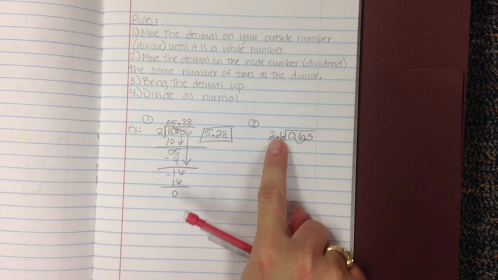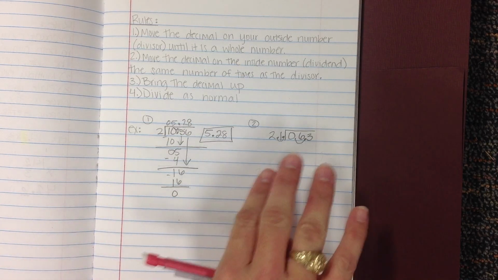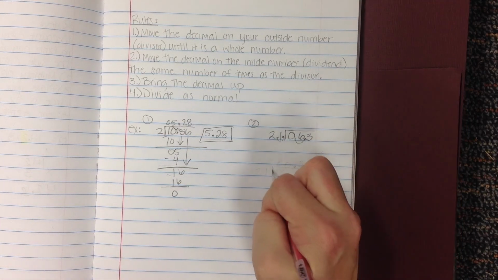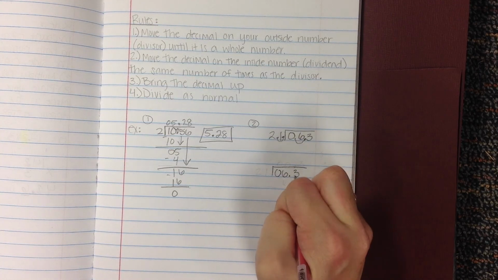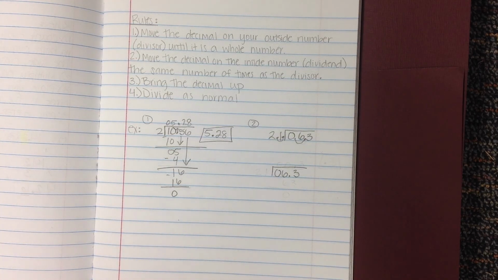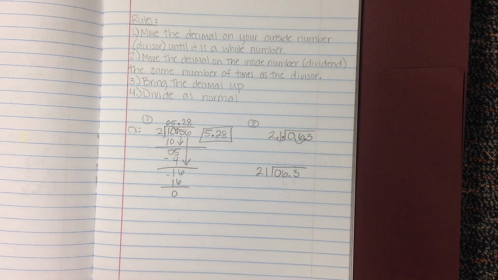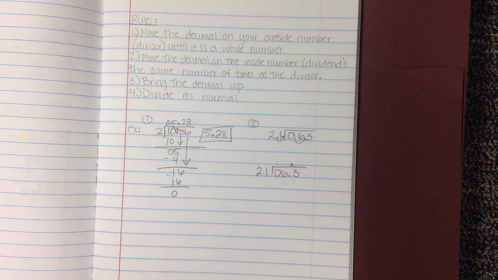Now, when I have this kind of thing going on, I usually rewrite it because this gets kind of confusing for me and I forget where my decimal started and where it ended, and so I'm just going to rewrite it. This is not a rule. You don't have to do it, but I do. It makes things easier for me and I highly recommend it for you. So that's where my decimals are now. I've moved them over and this is the problem I'm solving. Bring my decimal up and now I'm going to divide.